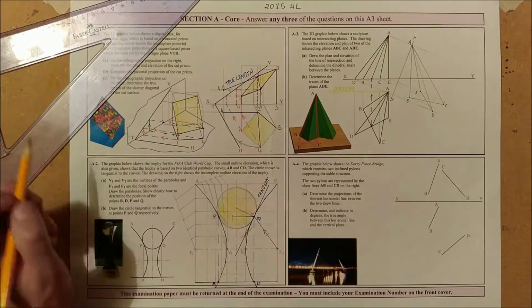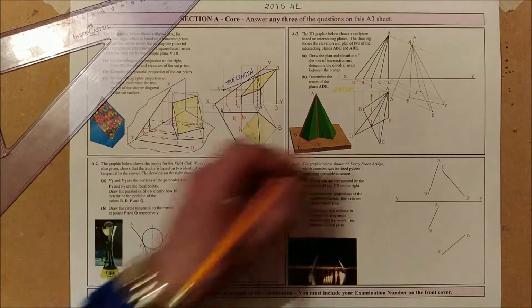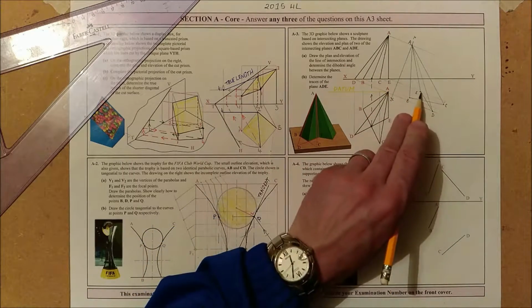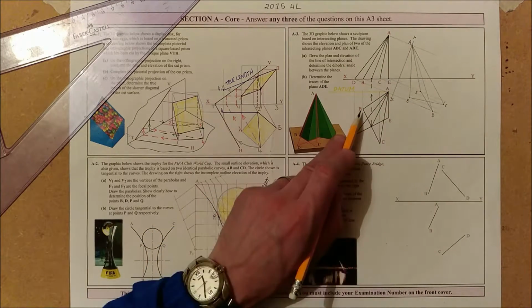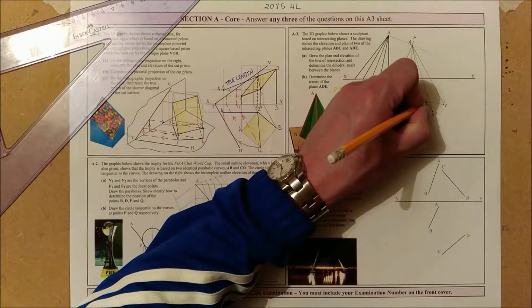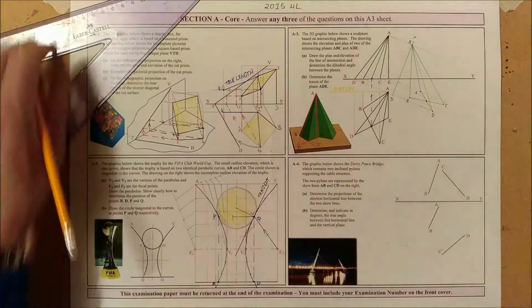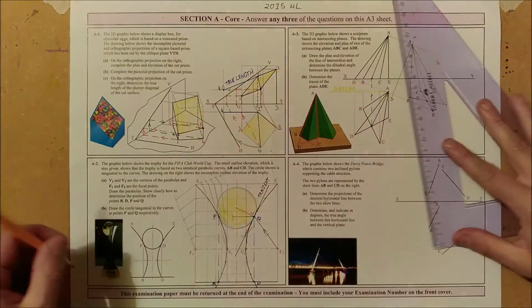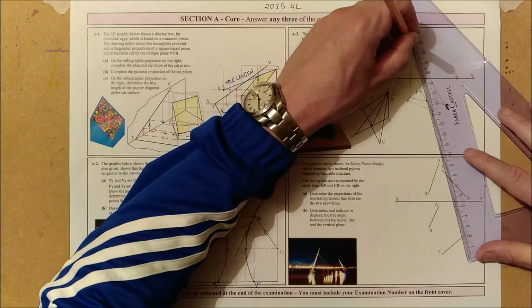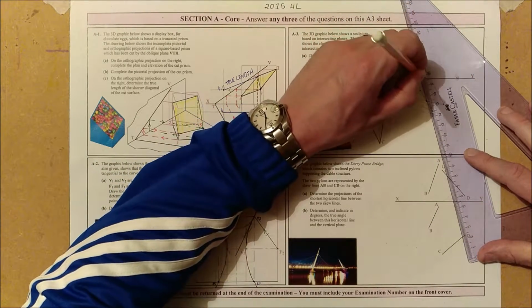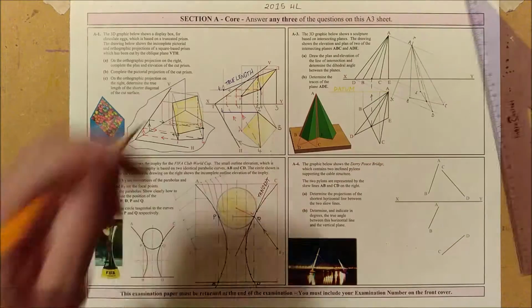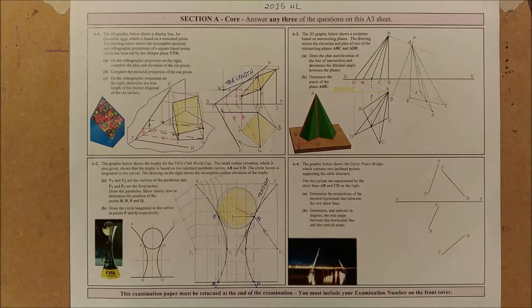Okay, so that's giving us our two triangles there. We have the line BC and ED here. And that's going to give us our line of intersection up through that also. So I'm just going to draw that in there, the line of intersection, the dashed line.